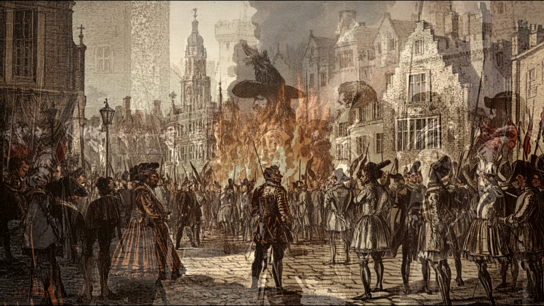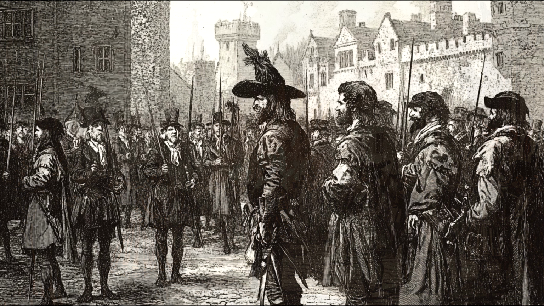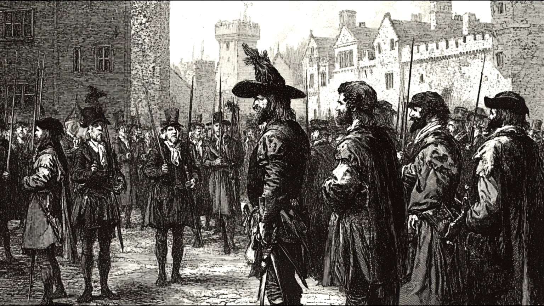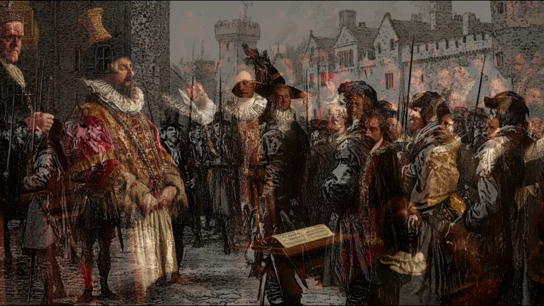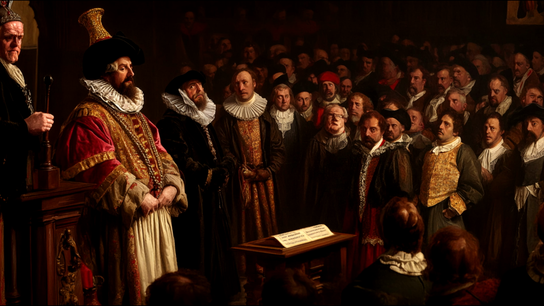The plot unravels. As the day of reckoning approached, tensions grew among the conspirators. Some worried that innocent Catholics in Parliament might perish alongside their Protestant enemies. One plotter, likely motivated by concern for a friend, sent an anonymous letter to Lord Monteagle, warning him to stay away from Parliament on November 5th. Monteagle immediately alerted the authorities, and King James ordered a thorough search of Westminster.